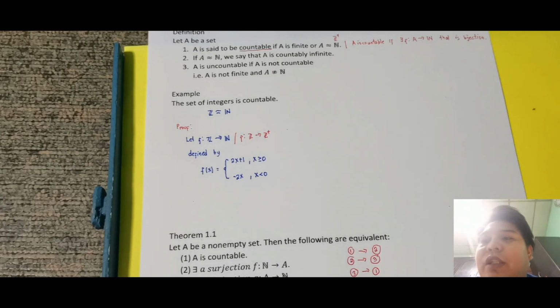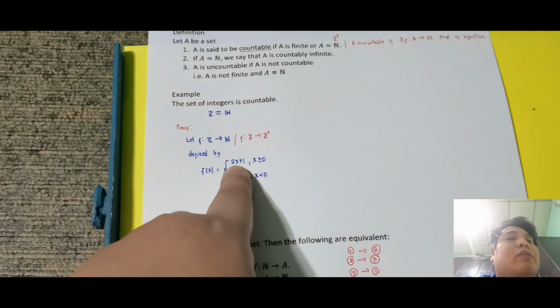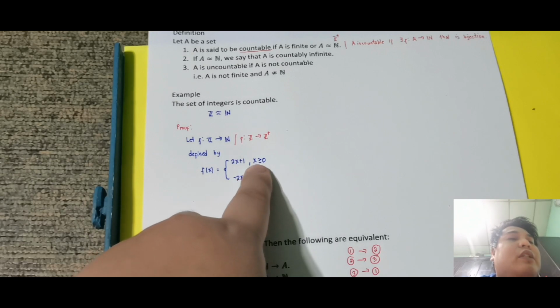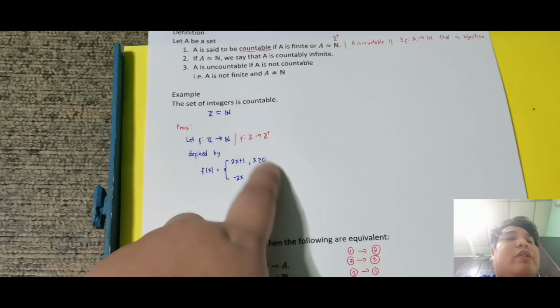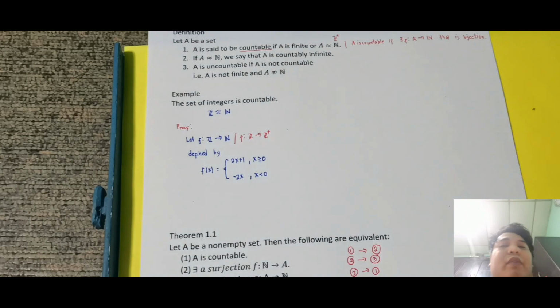Since piecewise siya, dalawa yung magiging case natin. We will show na siya ay 1 to 1 pag 2x plus 1, or x is greater than or equal to 0, or x is less than 0.